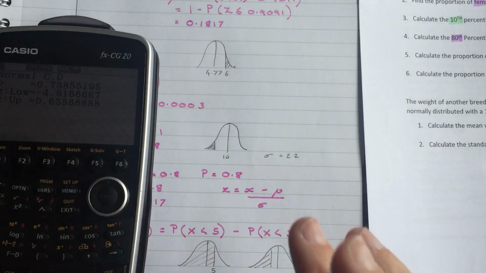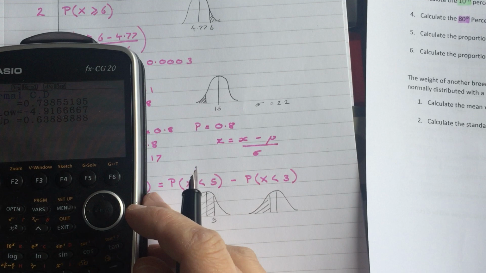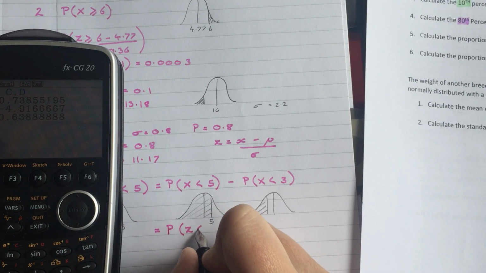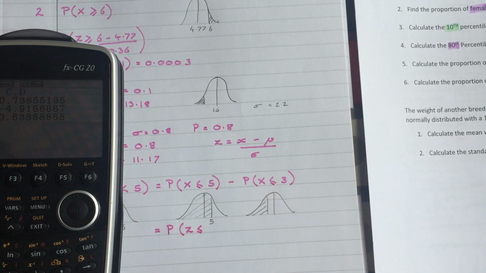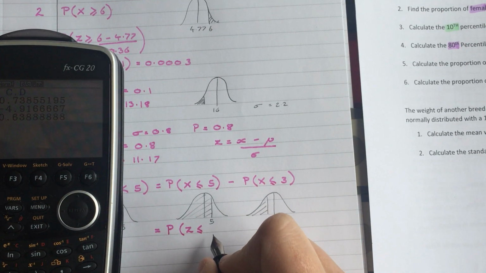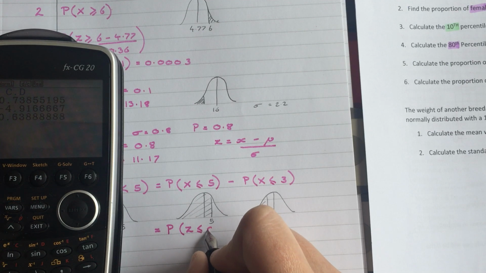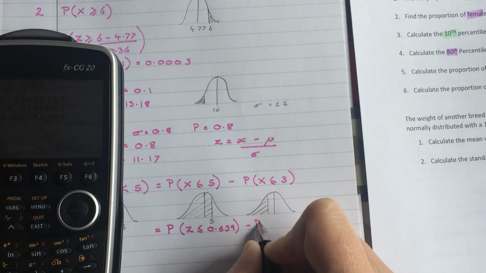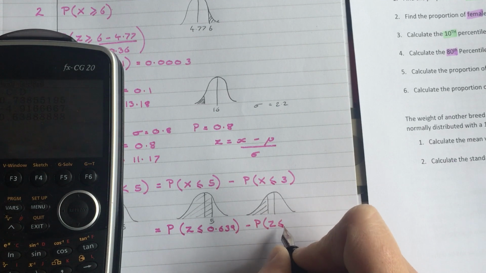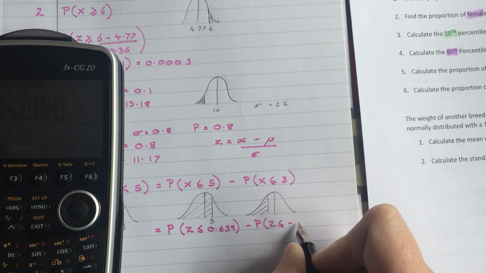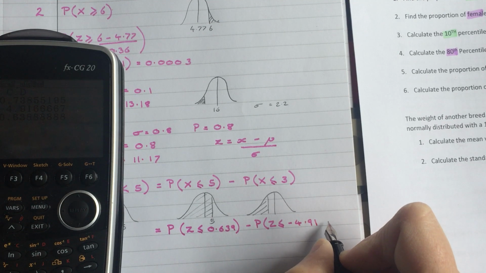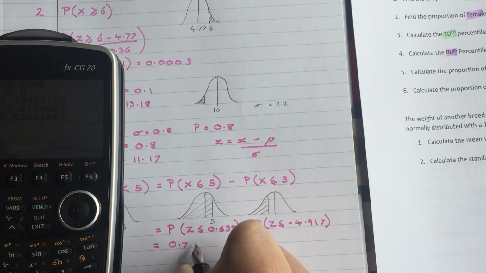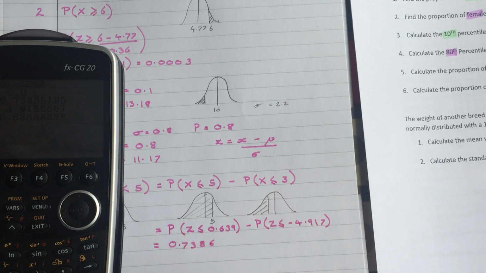So from that piece of information, we are now looking at the probability that Z is less than or equal to your upper bound, which is now 0.639, take away, using Z's, your lower bound, which is minus 4.917, and that's giving us a probability of 0.7386.